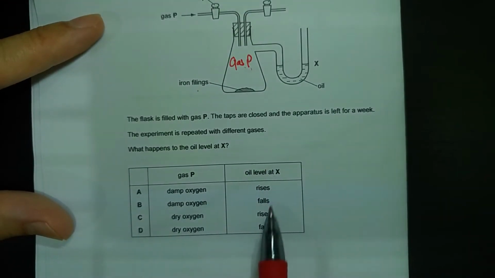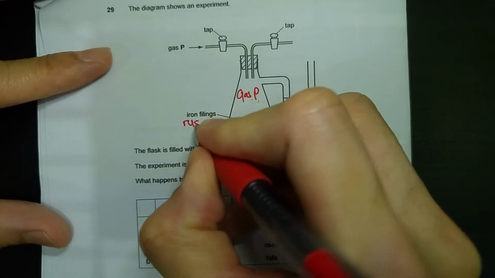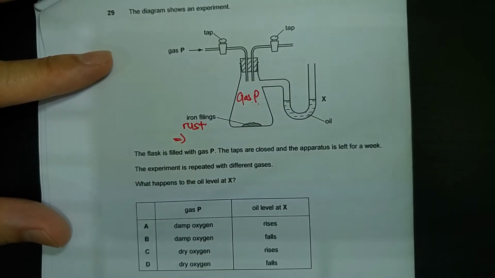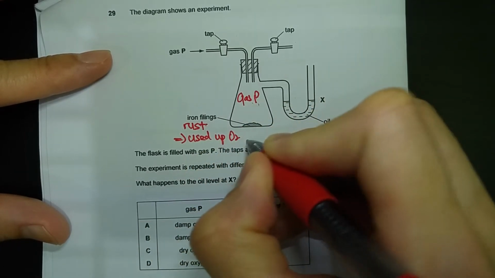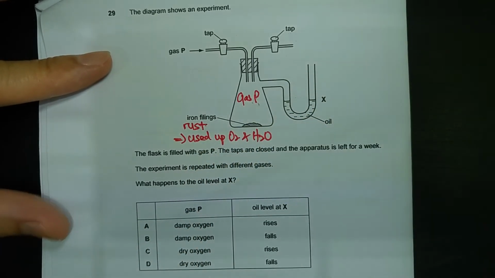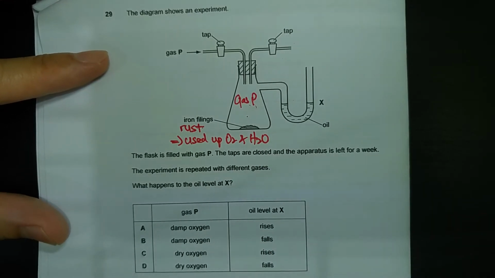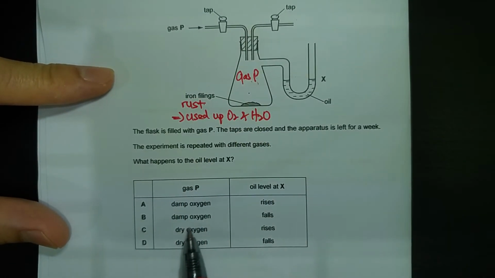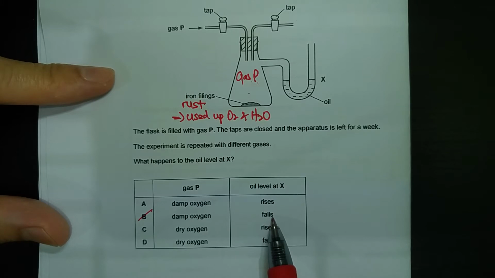So you can see that the oil level rises or falls. This iron filing will rust. That means rusting needs oxygen as well as water. So it would use up the oxygen and the water vapor inside here. Okay, so your gas P must be damp oxygen. And then the oil level at X will fall.